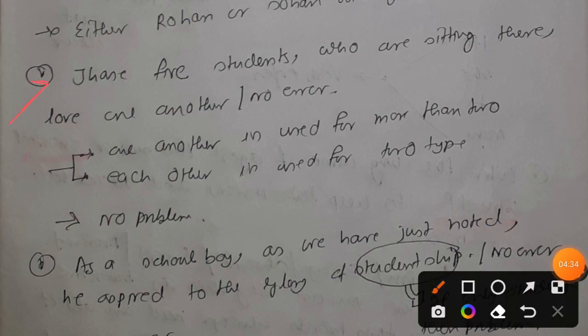Those 5 students who are sitting there love one another. You have to find the error. Remember it very carefully: we use one another for more than 2, and we use each other when we are talking about only 2.